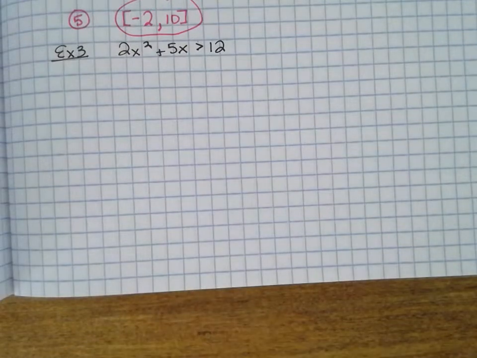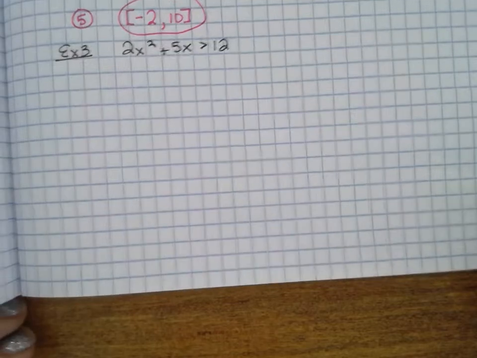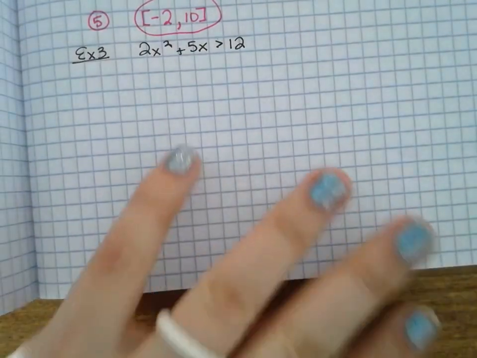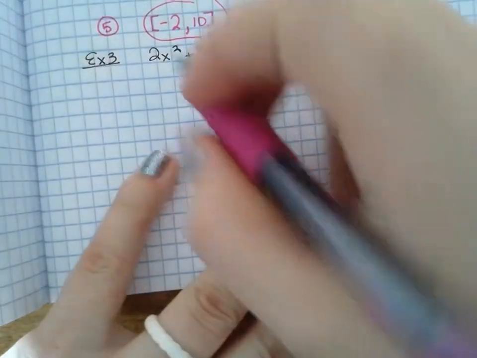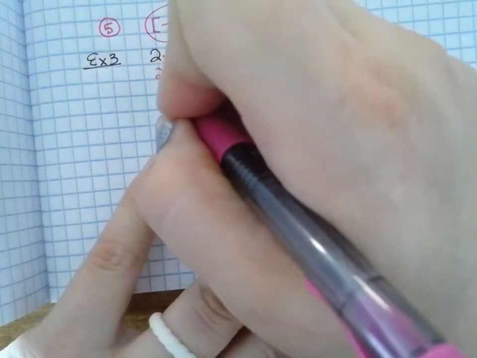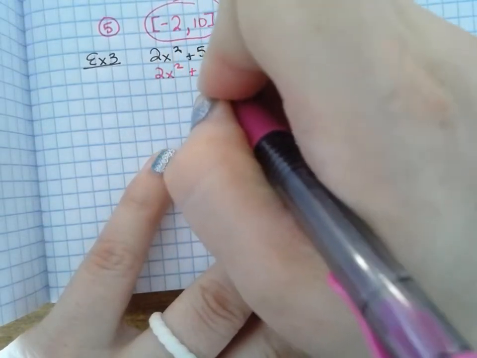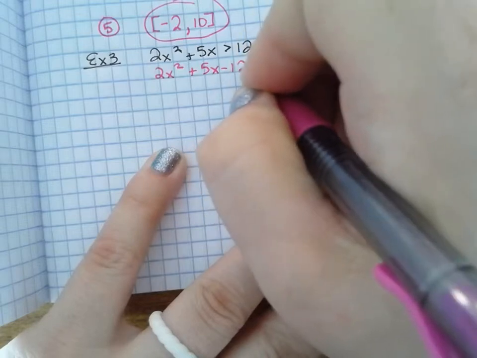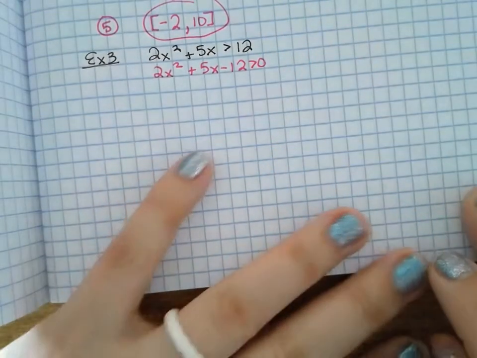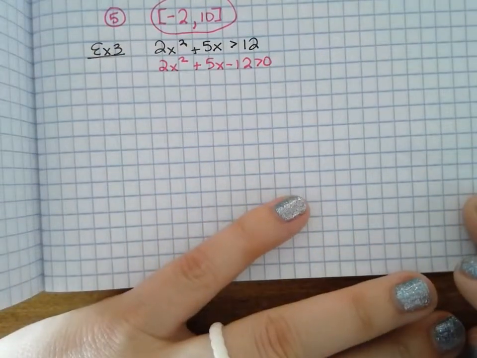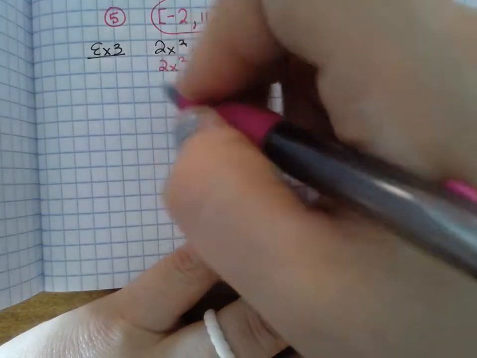Okay, I see most pencils down. Let's start going over it. For the first step, we have to subtract a 12 over, so we're really working with 2x squared plus 5x minus 12 is greater than 0. Yeah? Okay. Then we have to factor.